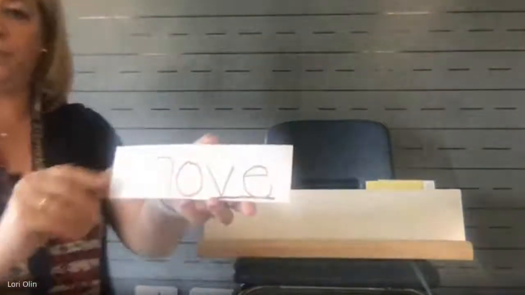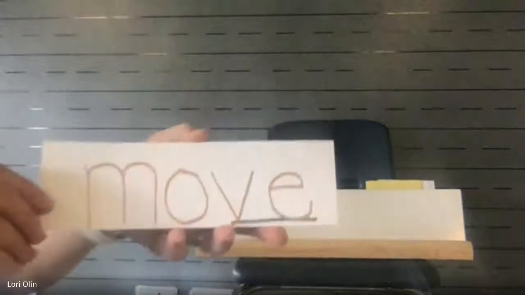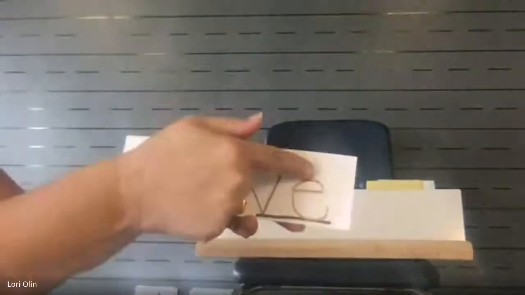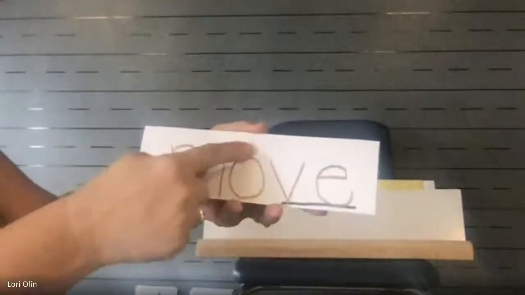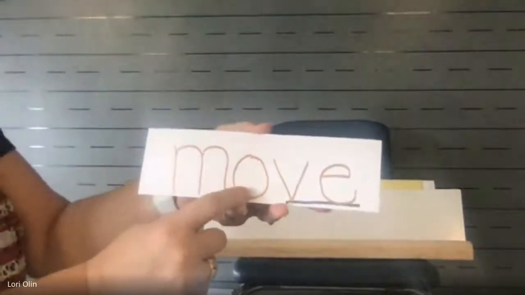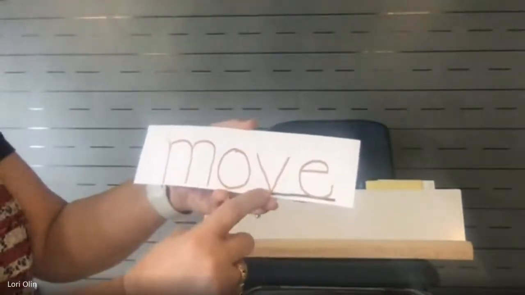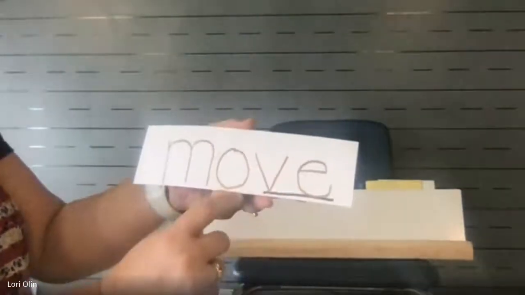So your spelling word this week is move. Now, when we have the word move, there's an E at the end. Usually that E is for the vowel, and it would hop over the consonant, telling this vowel, say your name. But here the E is for the V. So it's not mauve.